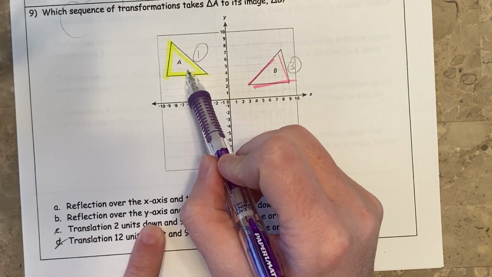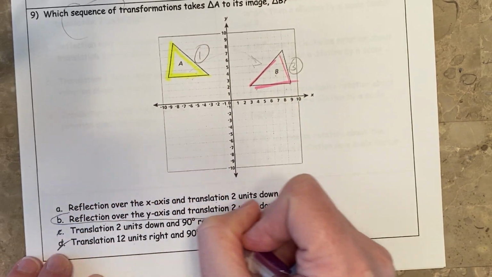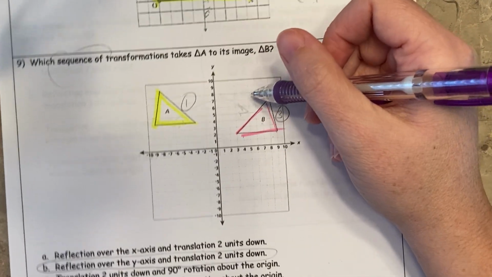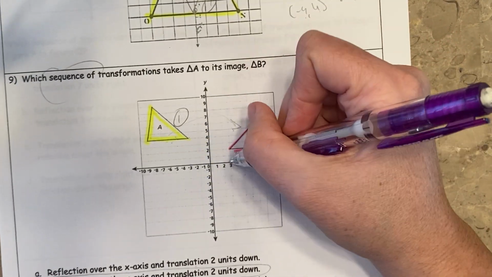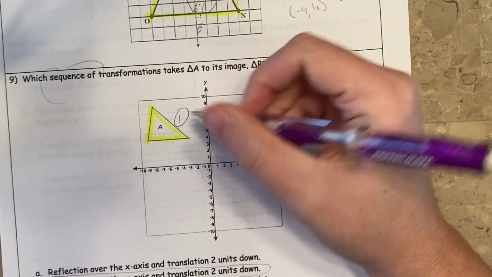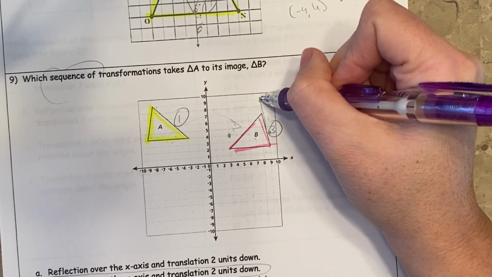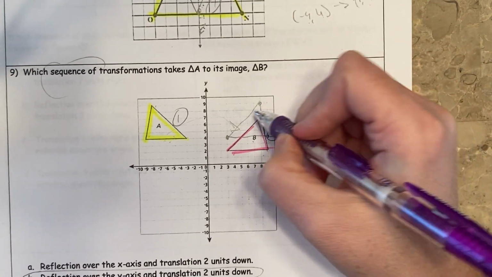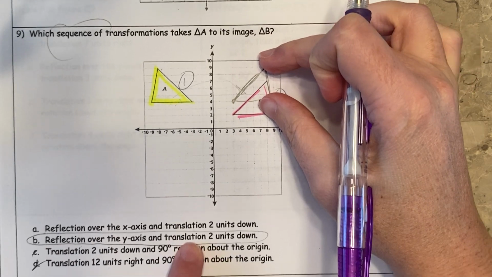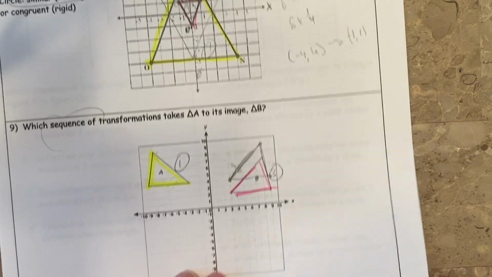And now if I reflect it, it's got to go this way. I've got to fold it over this line, and that's the y-axis, so I know it has to be this one. So I'm going to reflect it, and I'll just show you what it would look like. So reflected over the y. Here, negative 9, 4, 9, 4, and negative 8, 9. It would look something like this. And then, oh, sorry, it looks so bad. And then basically this shape was translated 2 units down. Translated 2 units down. Okay, so that's number 9.